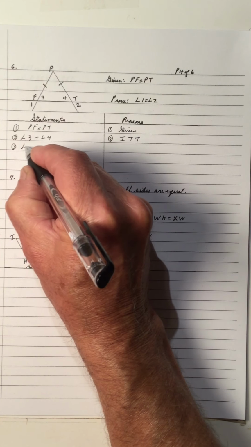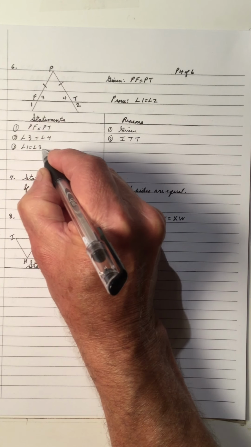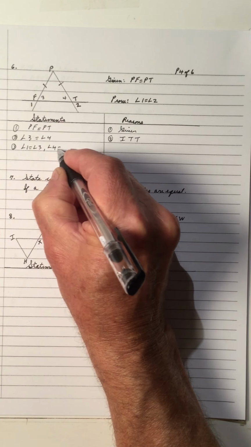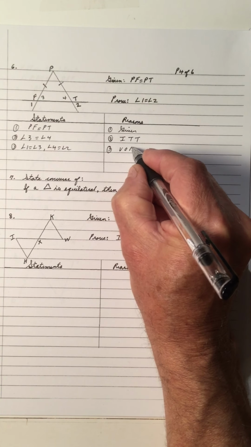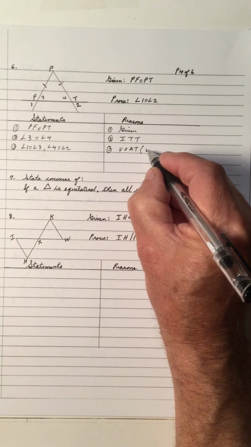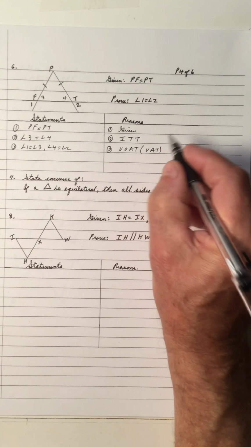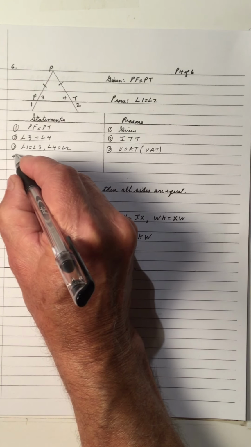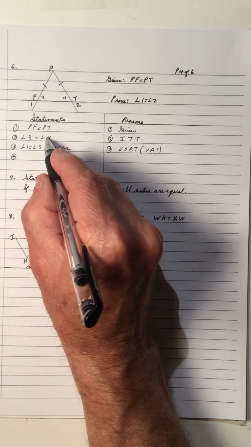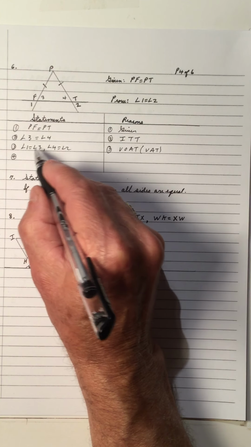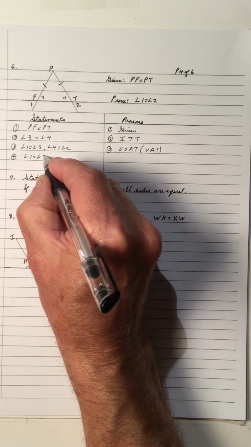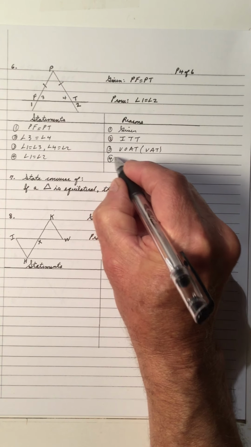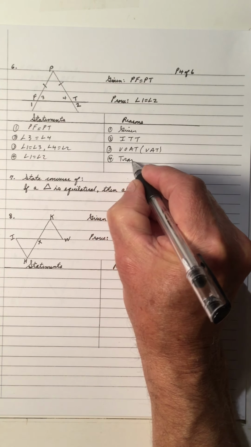Number 3, angle 1 equals angle 3. Angle 4 equals angle 2. VOAT, vertically opposite angle theorem, or VAT. And because 3 equals 4, and 3 and 4 are here, that means 1 is going to equal 2. So angle 1 equals angle 2, and it's the transitive property of equality.